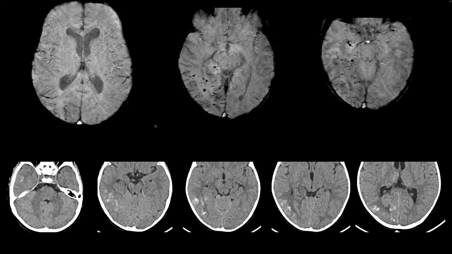On the GRE sequences, we could appreciate multiple foci of blooming, again involving the temporal occipital lobes, predominantly the subcortical cortical region. CT scan was done on the same day, which demonstrated calcific foci, especially along the gyri and subcortical regions in the temporal lobe, and also in the paramedian occipital lobe.